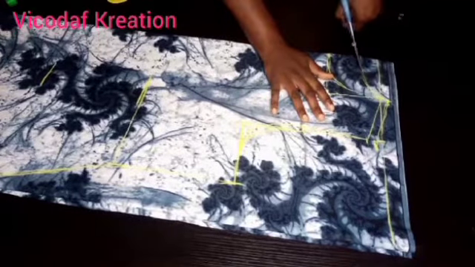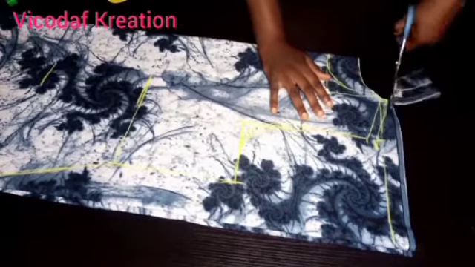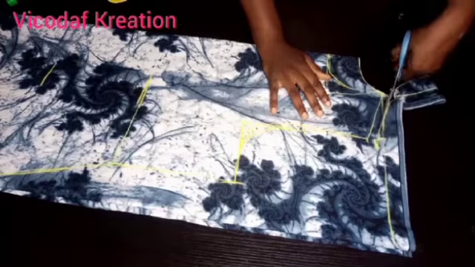I will be cutting the back neckline first. So this is what I'm doing. I'm just cutting it.